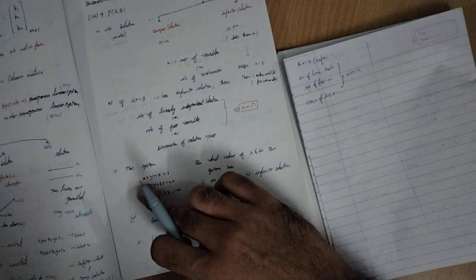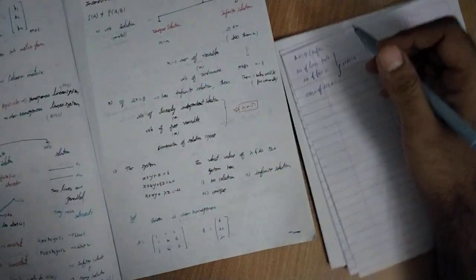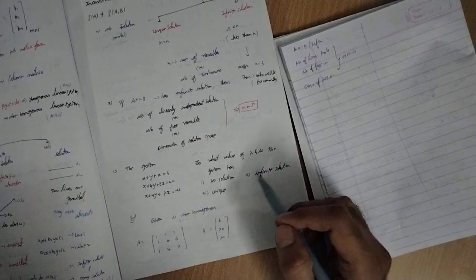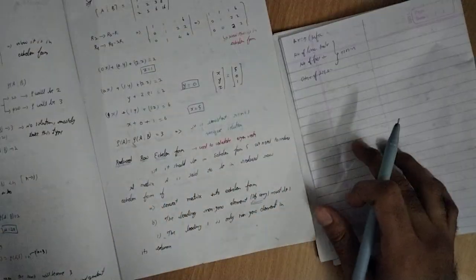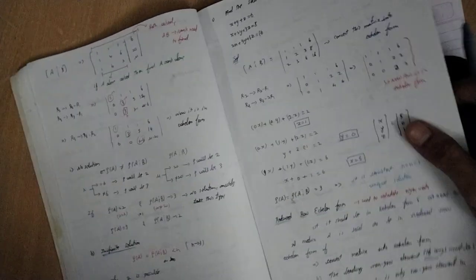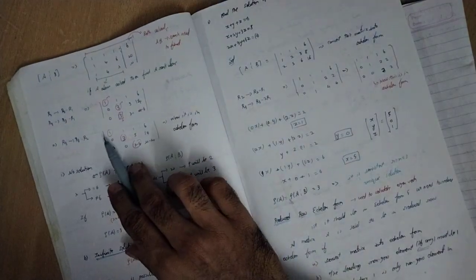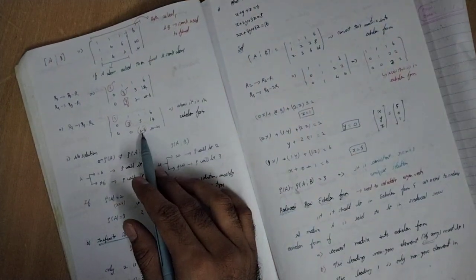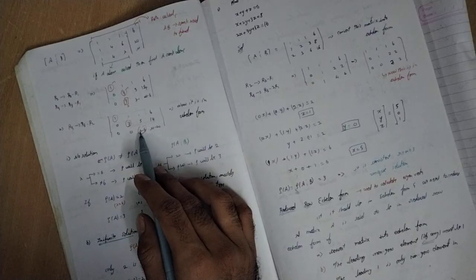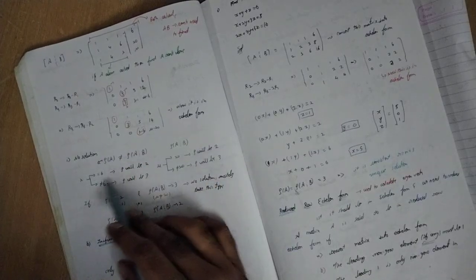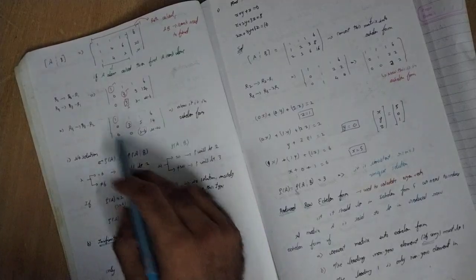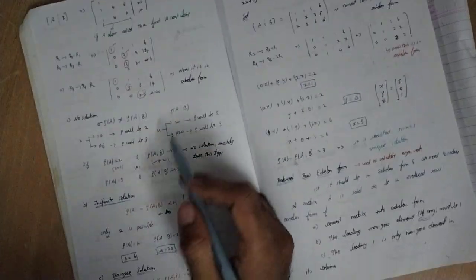If we talk about this, I think you can easily do it. It means for what values of lambda and alpha we get each type of solution. You can just go for the final form. Suppose here, no solution means this alpha should not be 6. If alpha is equal to 6, then the rank of this one will be 2 and this one will be 3, so no solution will come.